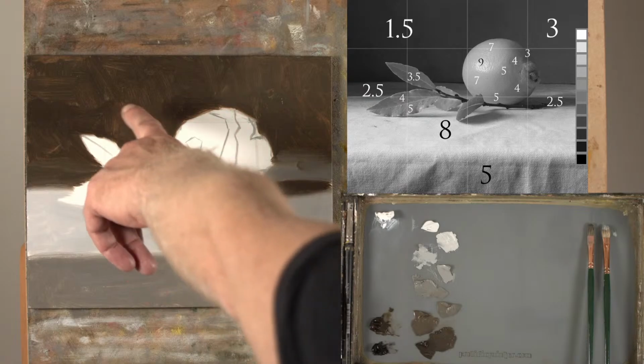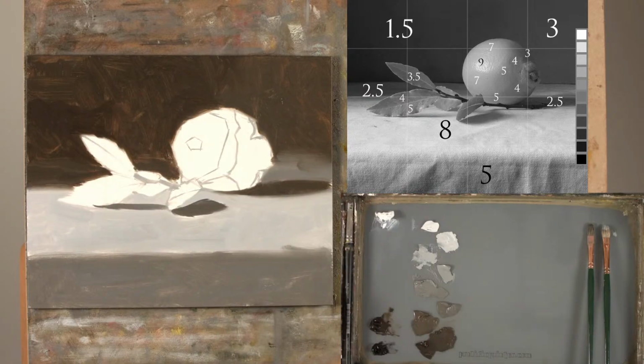I have a feeling eventually this value here might need to come down a little bit. Made it look way over easy. But it really is just throwing the values down in the right shapes. We've got the values set out here. If the drawing is accurate, then you're putting the values down in the right shapes. If you use these values and the drawing is good, you will get a feeling of light and shadow.